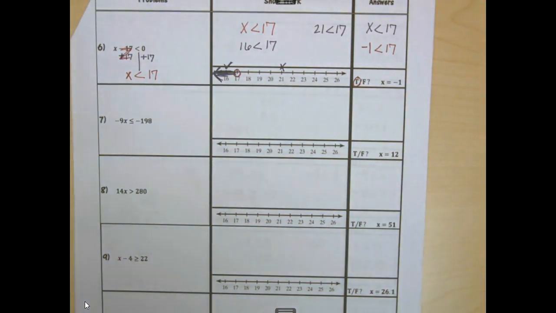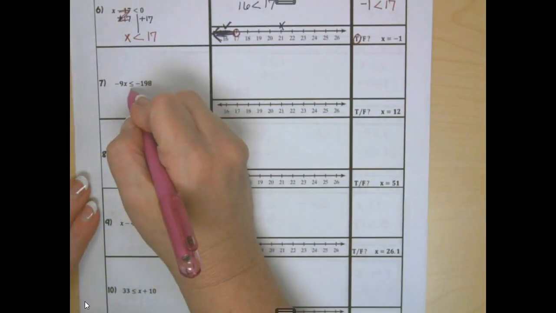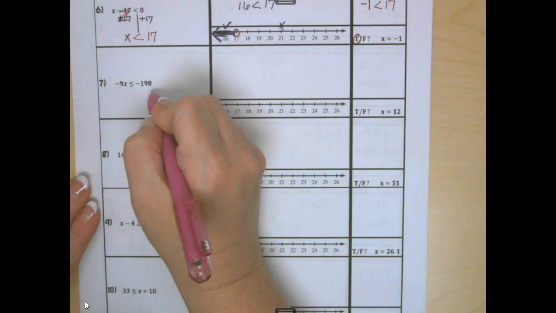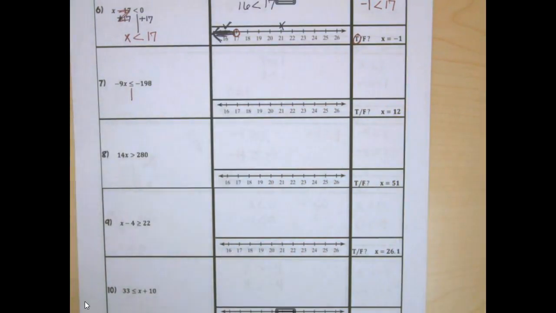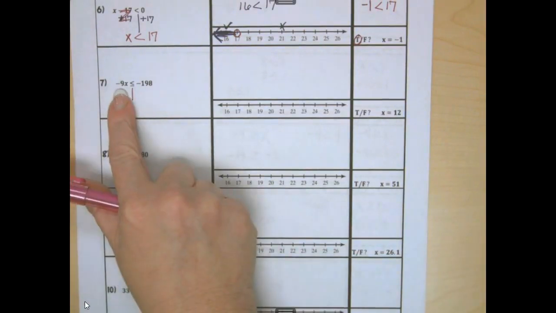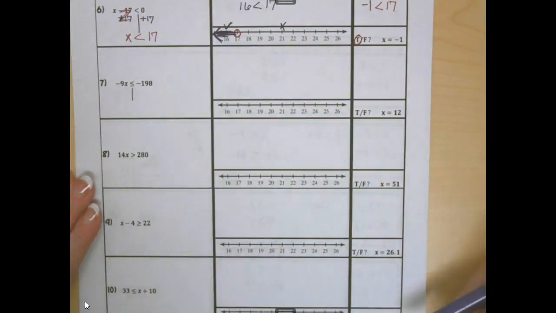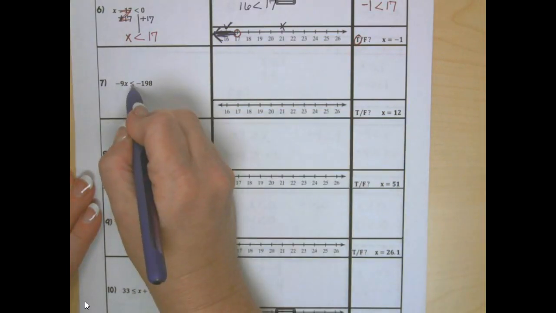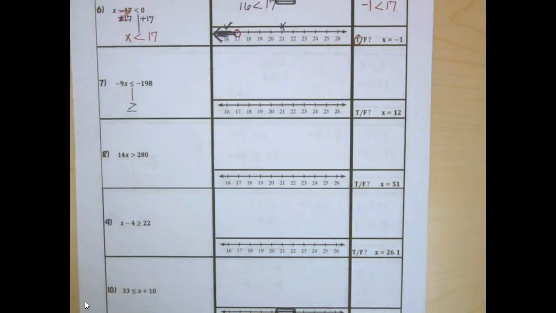Number 7. Negative 9x is less than or equal to negative 198. Now first I'm going to draw my river. This is dividing by a negative number or multiplying by a negative number. Remember, when you multiply or divide by a negative number, you have to switch this sign. So I'm going to go ahead and switch it.